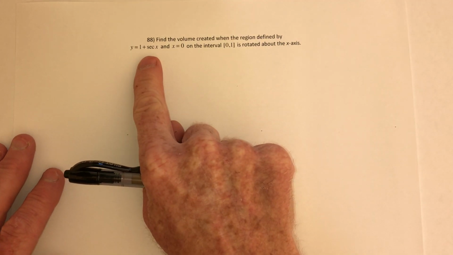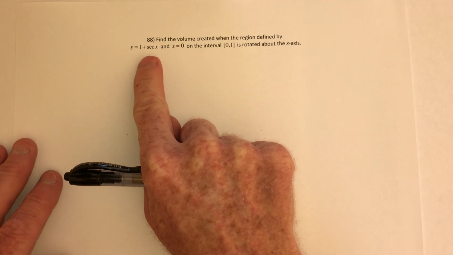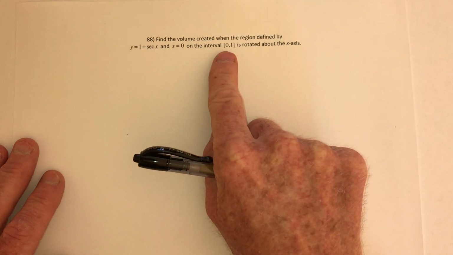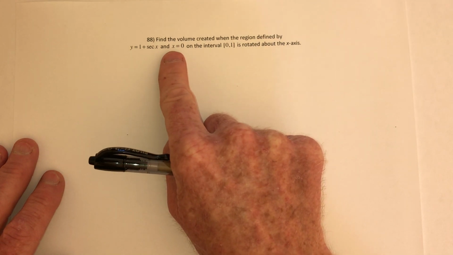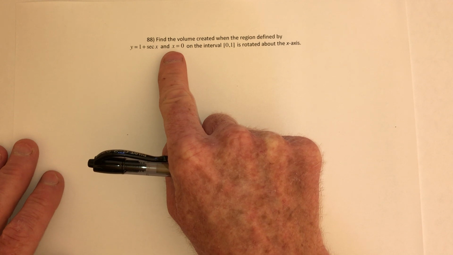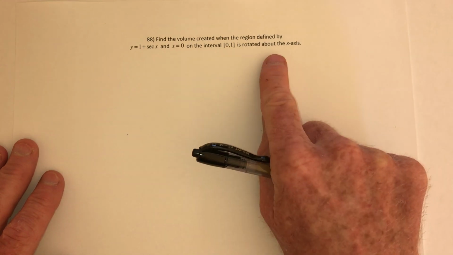So the function is 1 plus secant of x, on the interval from 0 to 1. x equals 0 just means the y-axis. And then we're going to rotate that about the x-axis. So first of all, graph 1 plus secant of x.